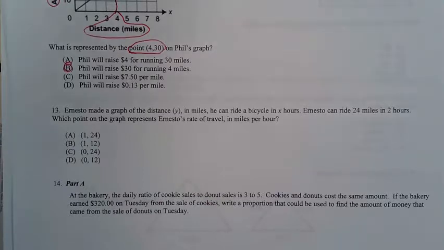So Ernesto made a graph of the distance in miles he can ride a bike in x hours. Ernesto can ride 24 miles in 2 hours. Which point on the graph represents Ernesto's rate of travel in miles per hour?